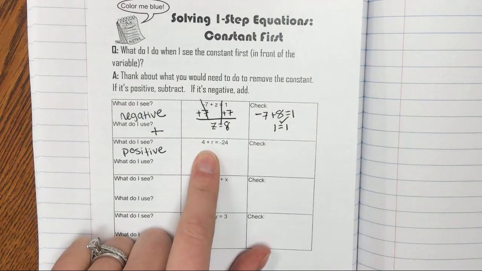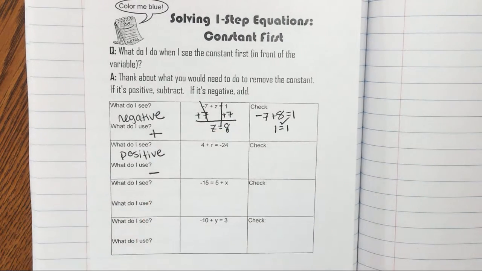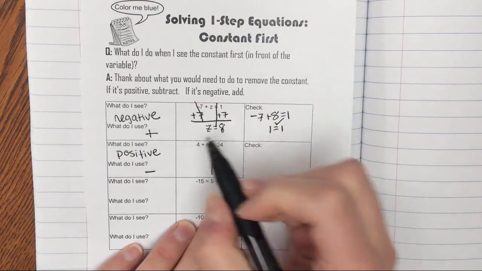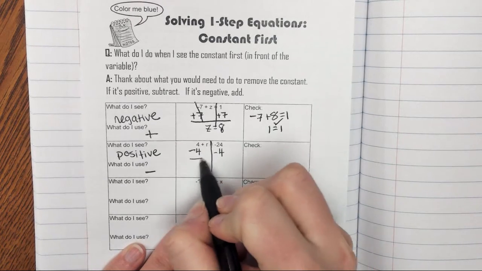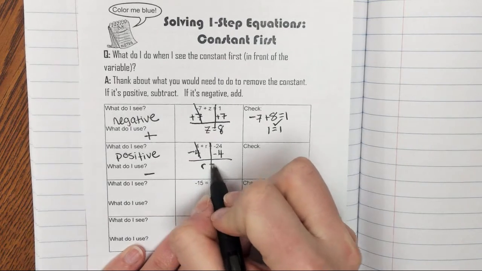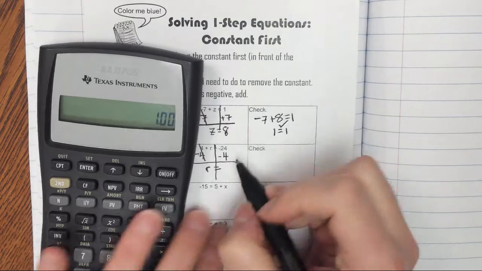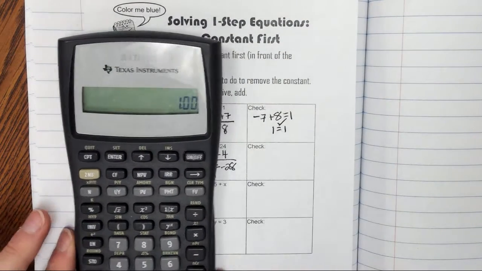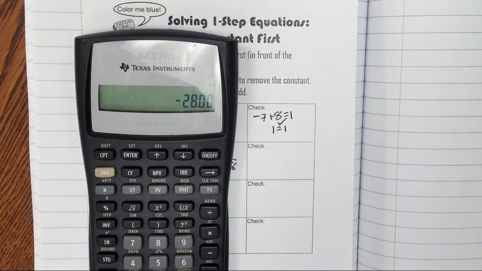So I have a positive 4. What am I going to use to solve? I'm going to need to use subtraction to get rid of a positive 4. So I draw my line down the middle. I have a positive 4, so I'm going to subtract 4 from both sides. Those two are going to cancel, and that gives me r equals negative 24 minus 4. It's negative 28, but again, if you're not sure, you can use your calculator to help you. So negative 24 minus 4 is negative 28.